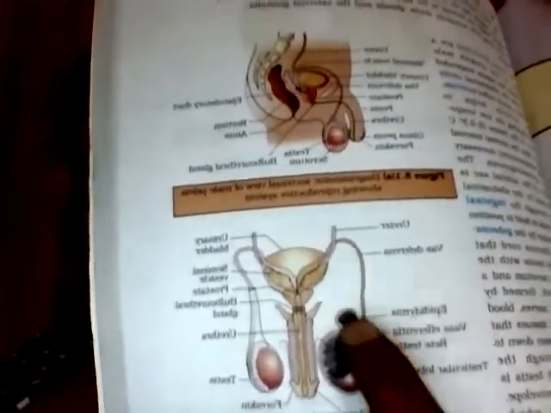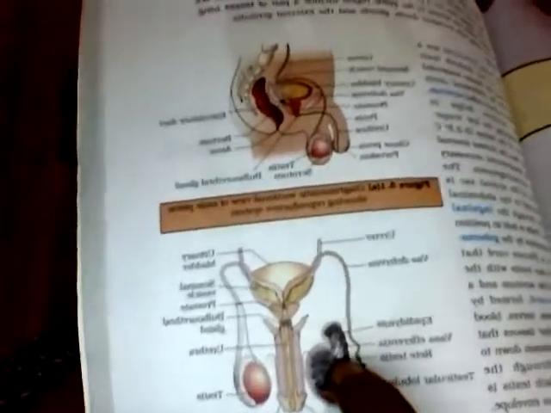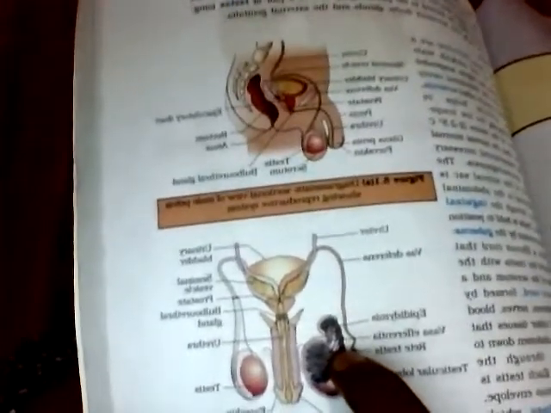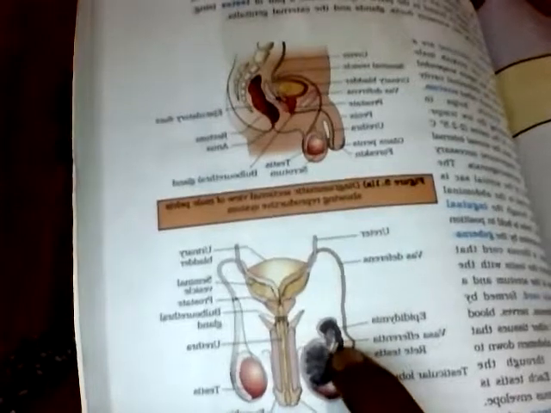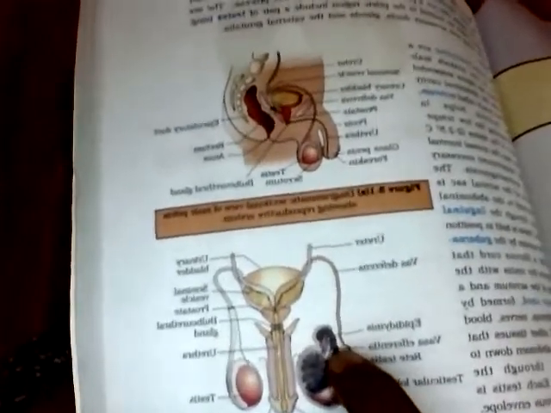The upper part is the caput epididymis, the middle part is the corpus epididymis, and the ending, posterior part is the cauda epididymis. The caput epididymis receives the sperms from the vasa efferentia.